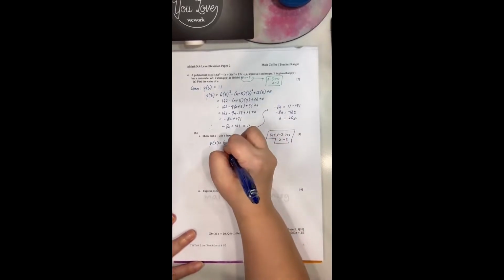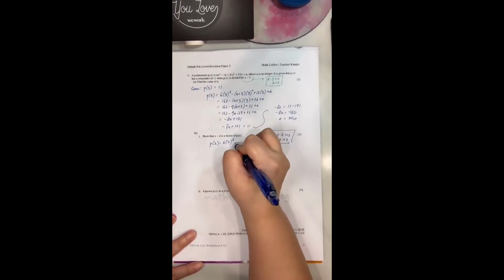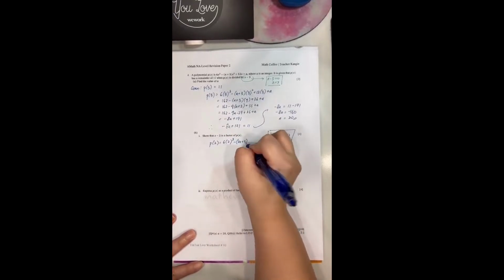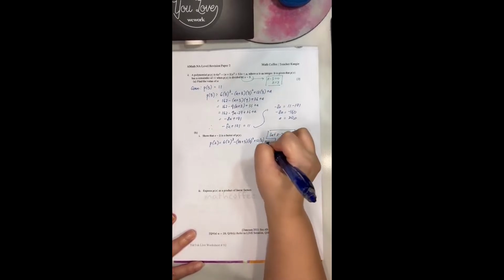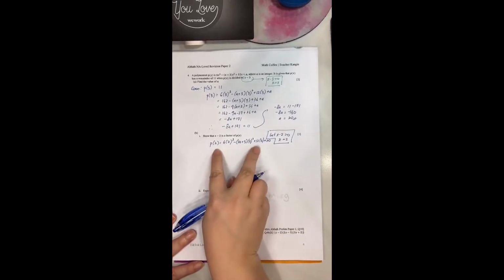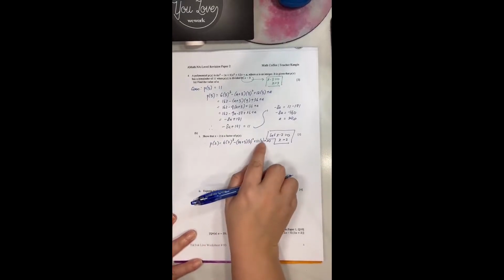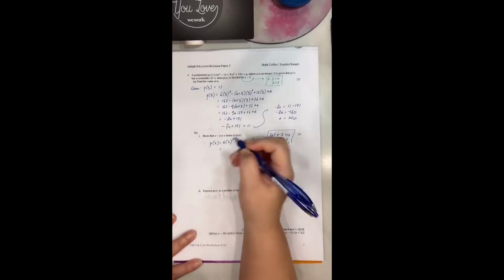So we will have 6(2) cubed minus, I'm going to sub in my a already, so it's (20 plus 3)(2) squared plus 12(2) plus 20. You got to be very careful. What I did was, I sub in x equals 2 and I sub in my a equals 20.